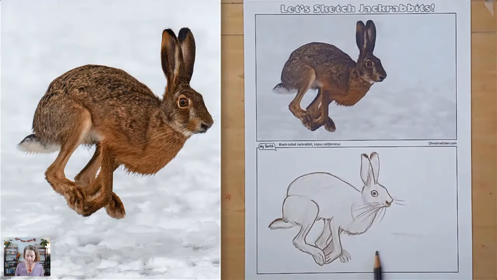And then just adding some little shadows on the snow. It looks like a very cloudy day, so you don't see any strong shadows here. So the lighting is very flat. So you don't see a lot of shadows on either the rabbit or the snow.